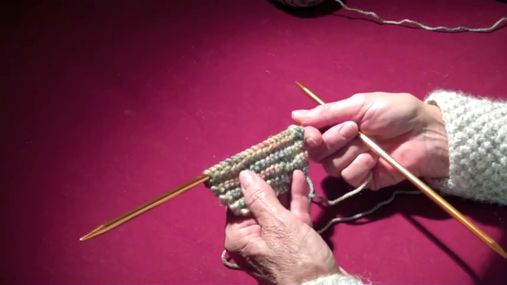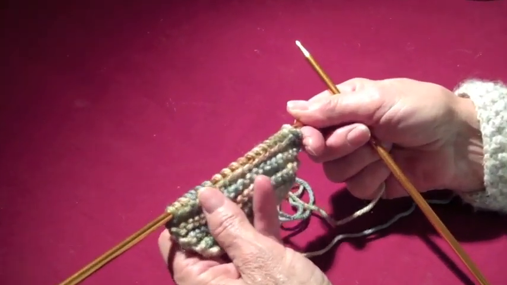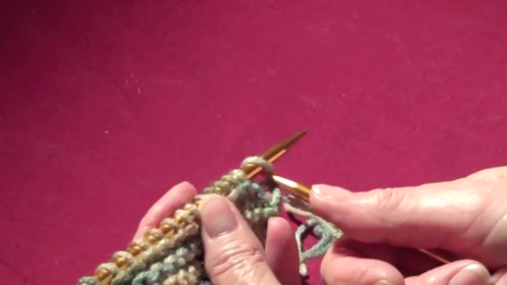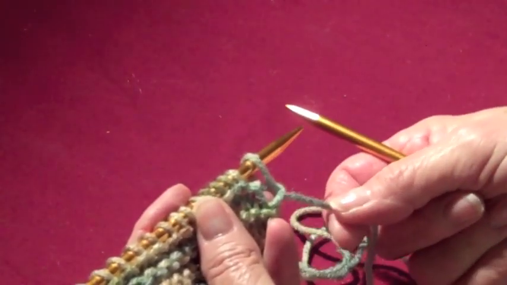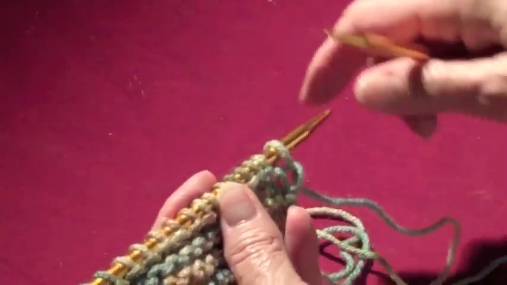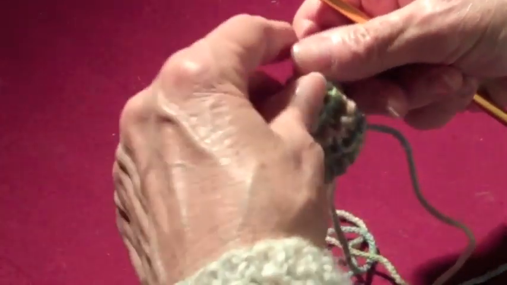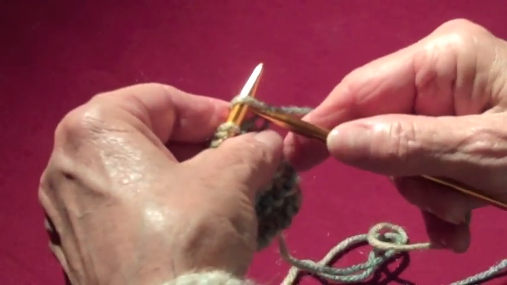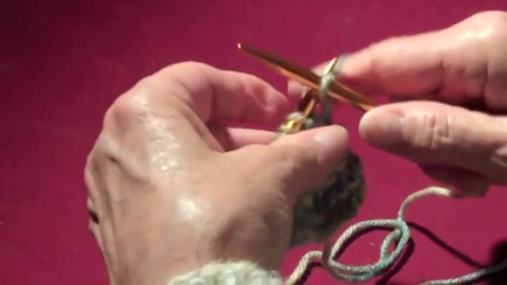So let's make believe that, see, my stitches need to be with the long leg in the front. See, the long leg of my stitch is in the front. That's the way the stitches should look like, with your long leg in the front.